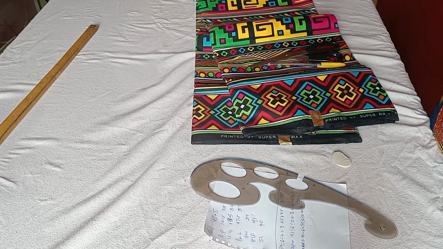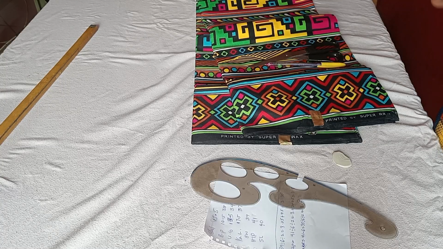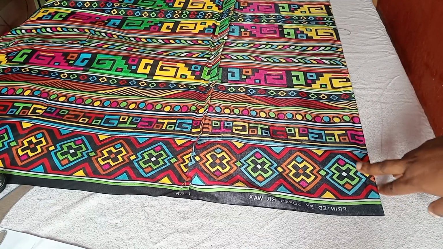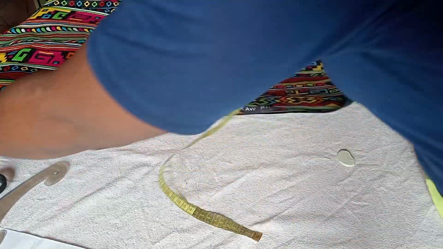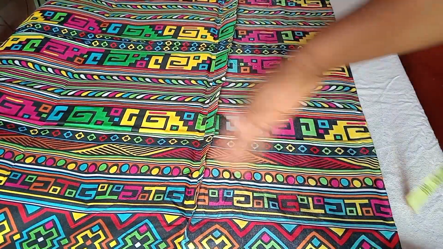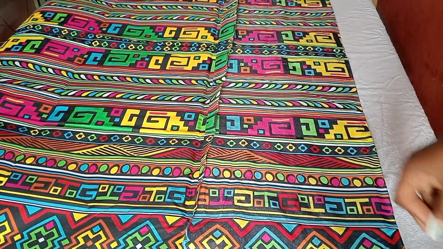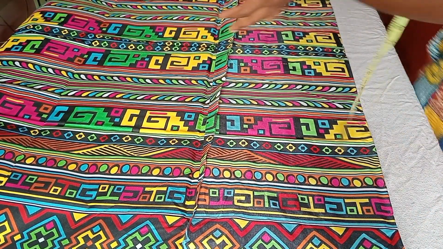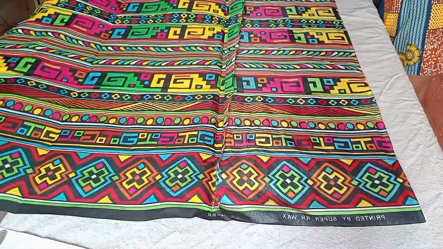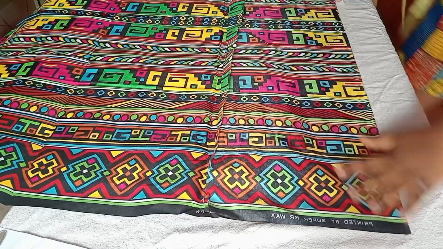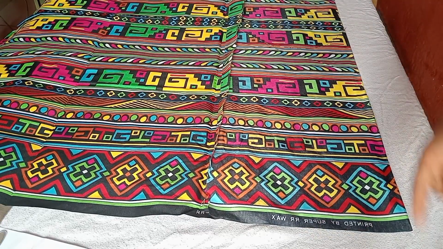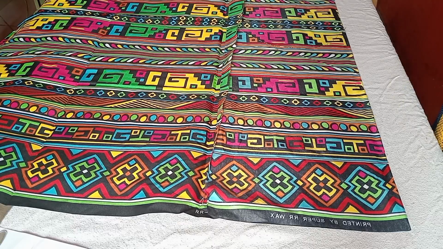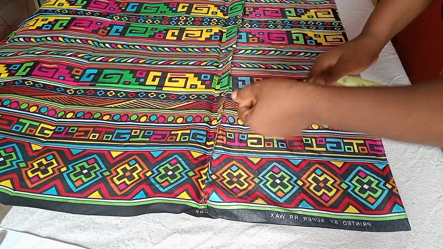What you will do is measure from your waist to your knee, and then you come up like 2 inches, and then you need your skirt length measurement. Depending on how wide you want it to be, you could measure 10 inches, you could measure 11, you could measure 12. It all depends on how wide you want the lower part of your skirt to be.